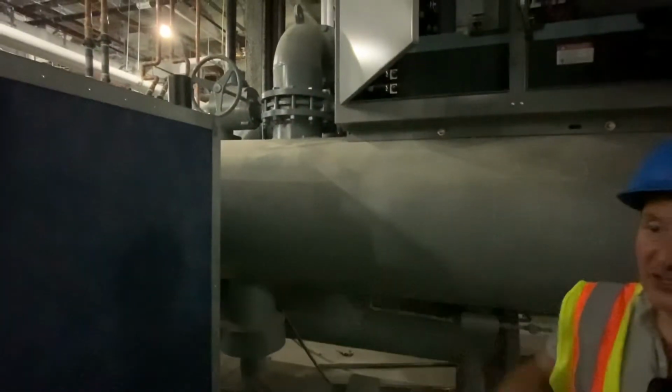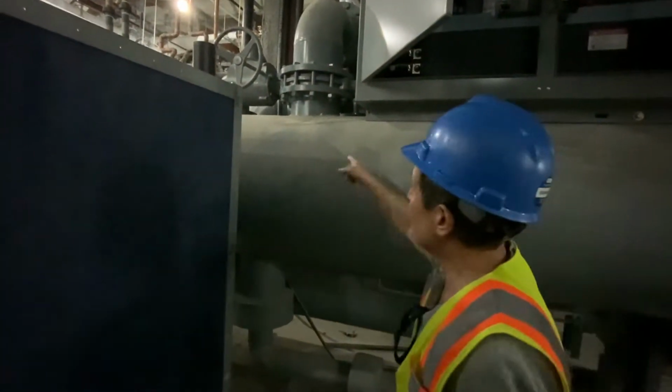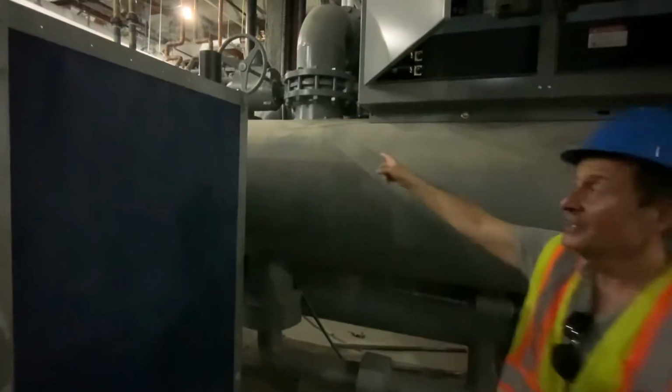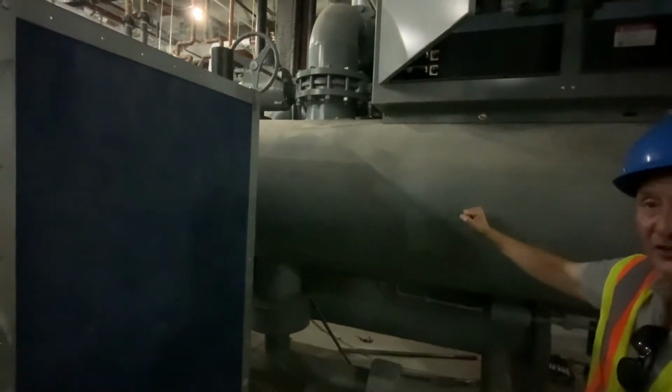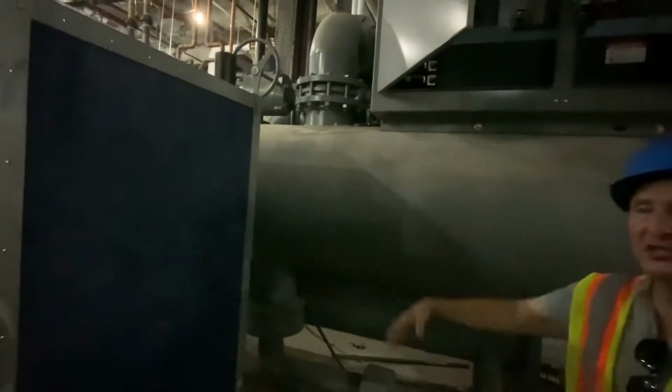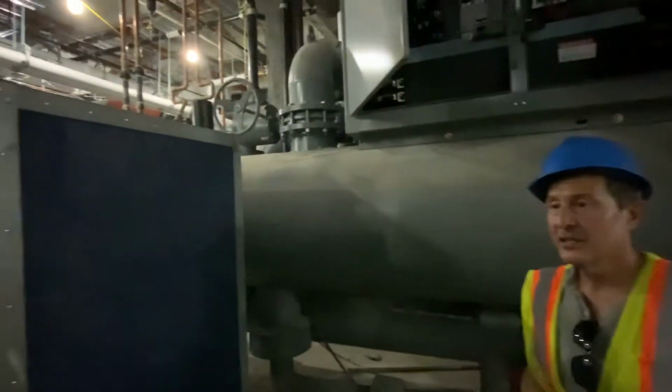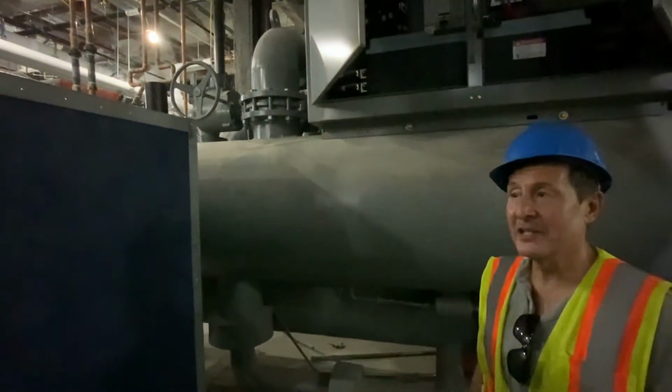Isolation valves. If your service engineer, or whoever does your service, ever had to get in the machine, he can isolate the charge. Close that valve, isolate it in the condenser, and then you can open up the compressor and open up the machine without pulling the charge out. You can also pull the entire charge out as well. You need bottles to put it in.